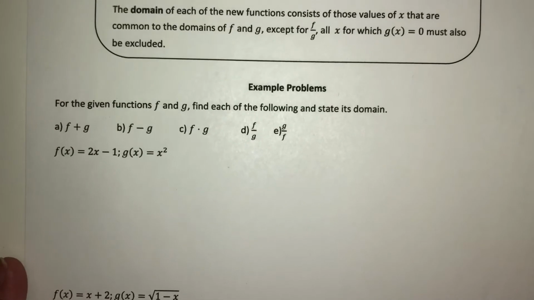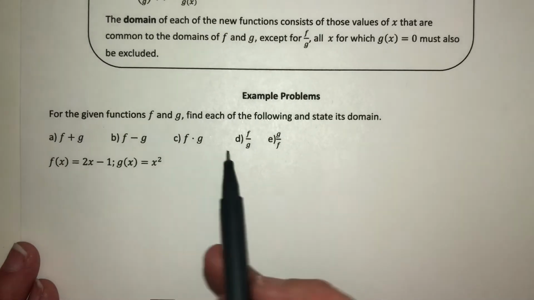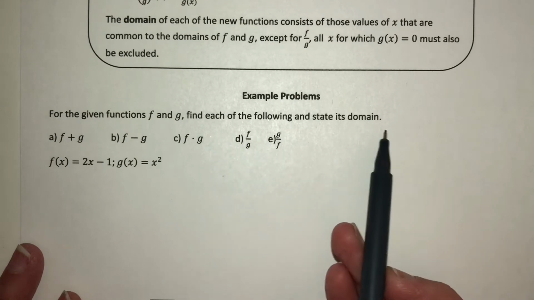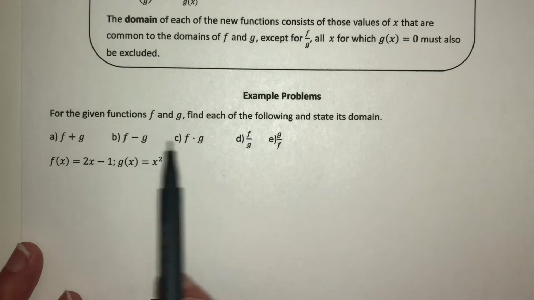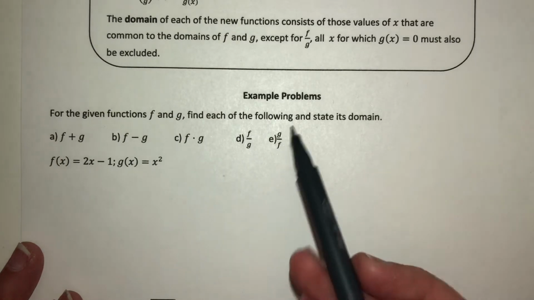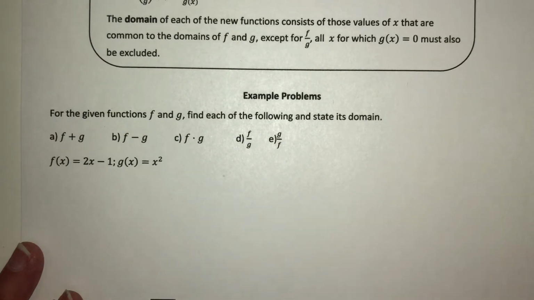So let's just work a couple of example problems. For the given functions f and g, find each of the following and state its domain. So f plus g, f minus g, f times g, f over g, and then g over f, because they are different. So let's do part A.